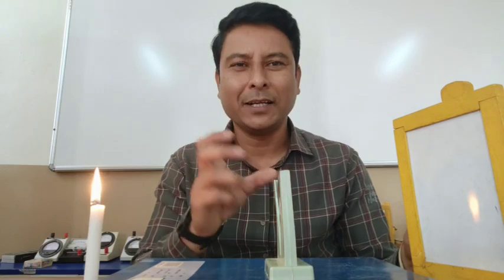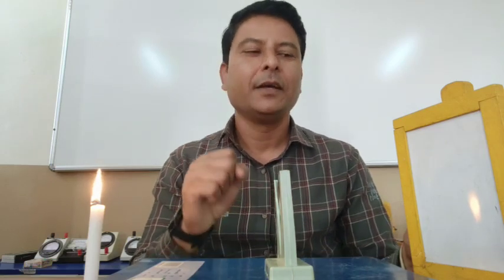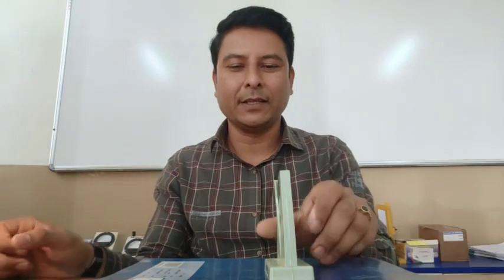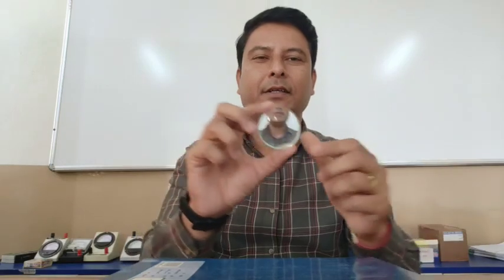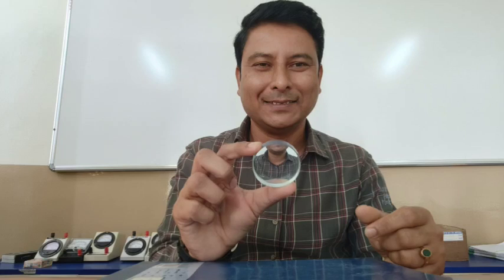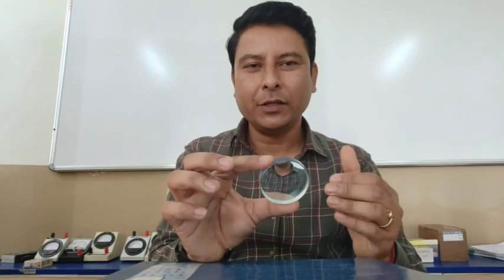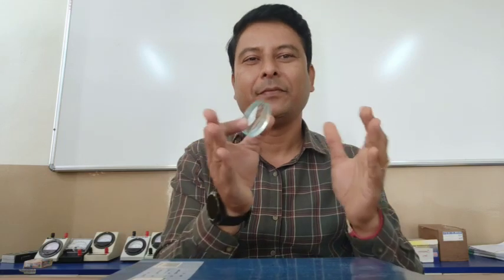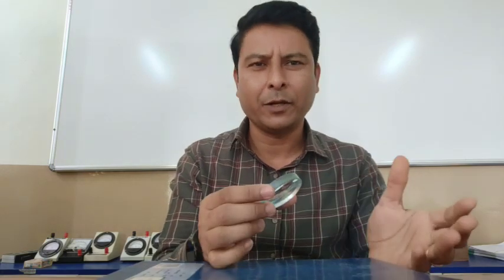Now let's discuss something related to the virtual image. Usually we can see here the concave lens forms a virtual image. Getting it? And we heard the virtual image we cannot obtain on a screen, and the virtual image is diminished in size. So this is the lens which is concave right now in my hand. A concave lens forms a virtual image which we cannot obtain on a screen.